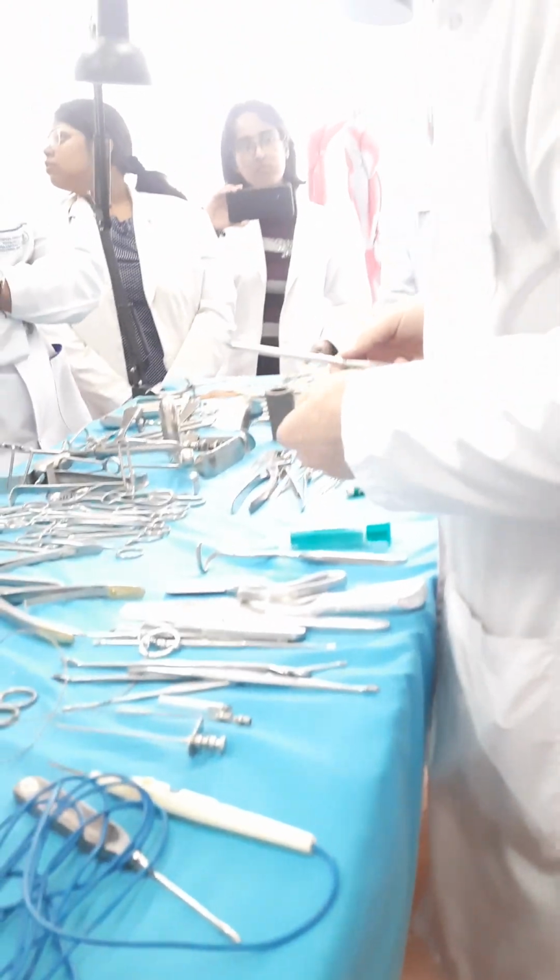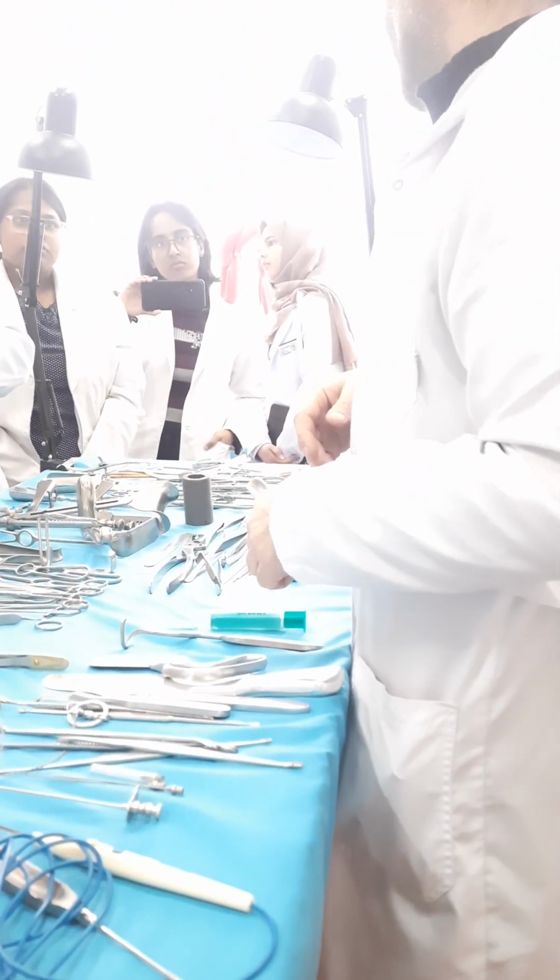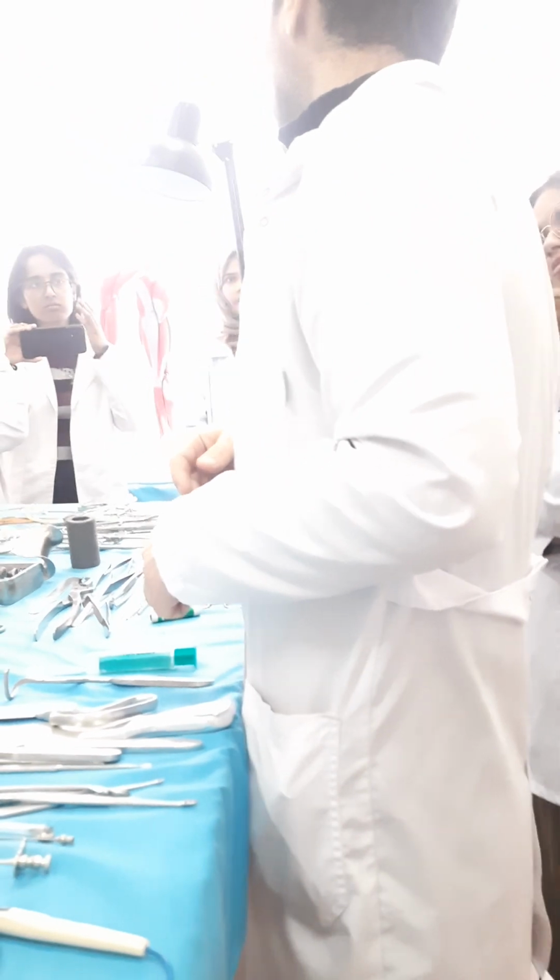So we insert some. You can insert, you can remove, you can inject, you can make laparoscopic manipulation.